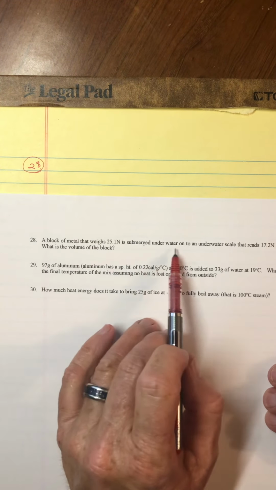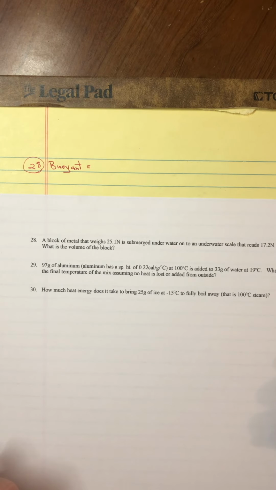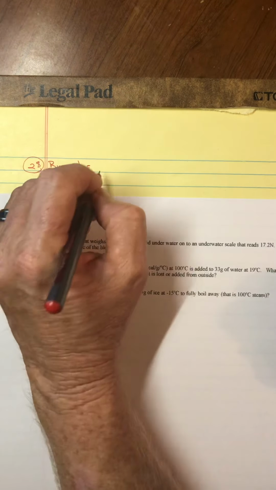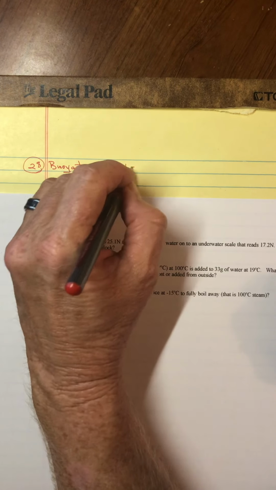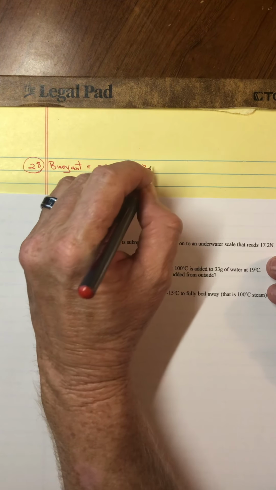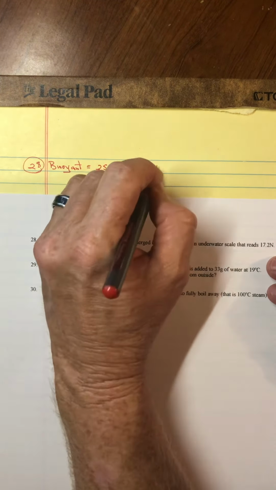But again, maybe the tough part about this is recognizing there's a buoyant force. And it's that difference. It's the 25.1 newtons minus the 17.2 newtons.